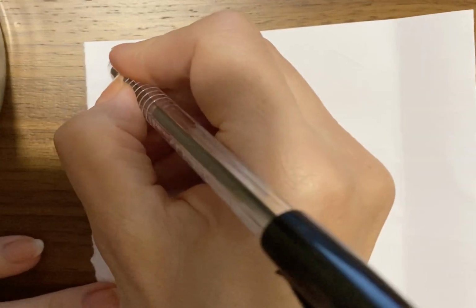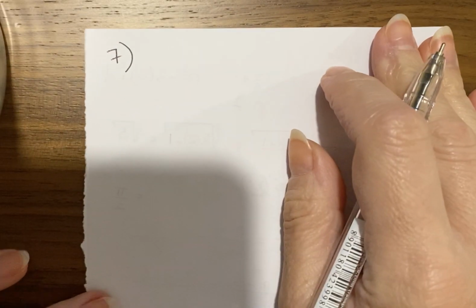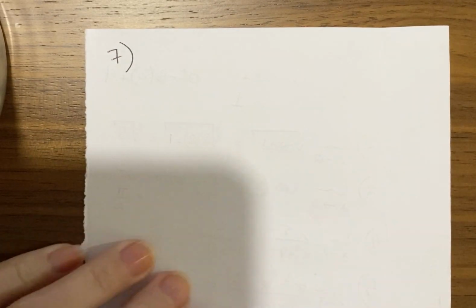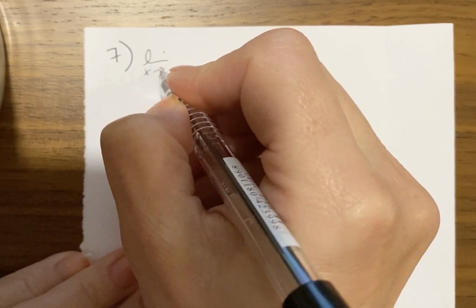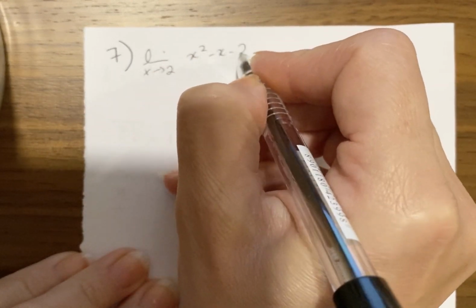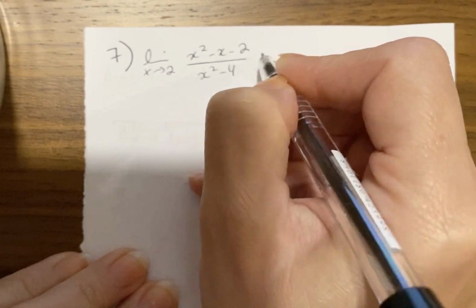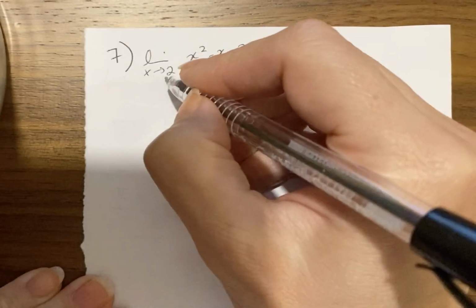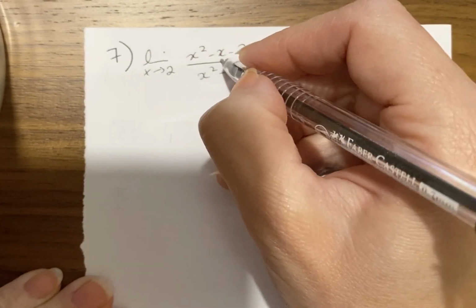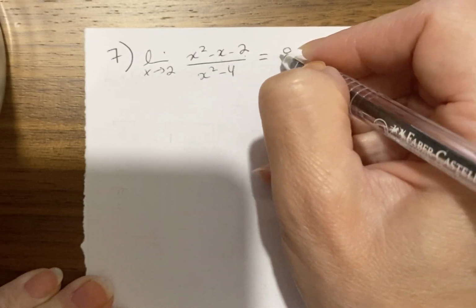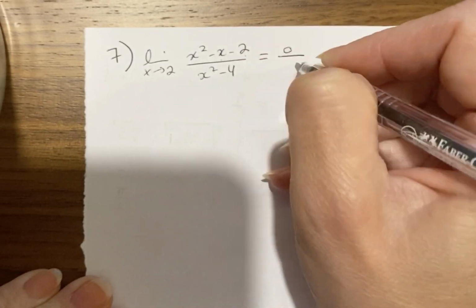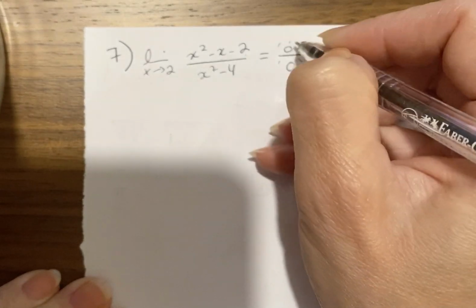Another example. So this was number 6, now number 7. The more examples you solve, the better you are. So limit as x approaches 2 of (x squared minus x minus 2) over (x squared minus 4). Again, when I substitute 2, I get 4 minus 2 minus 2, 0, and 2 squared, 4, minus 4, 0. See the 0 over 0?